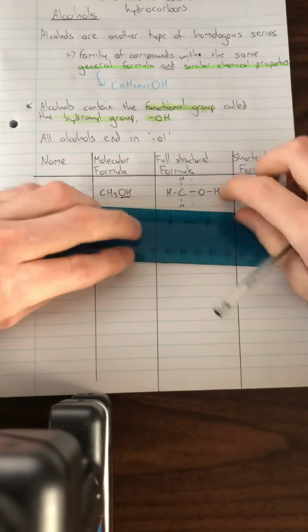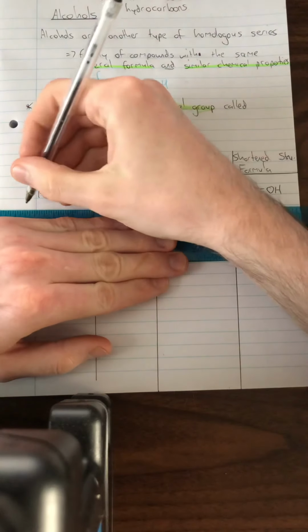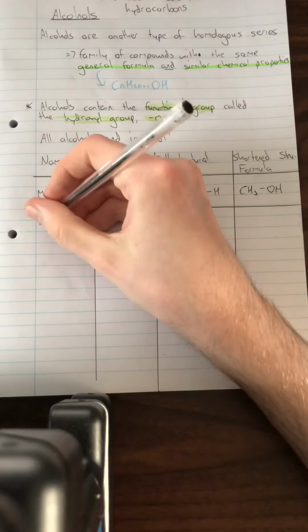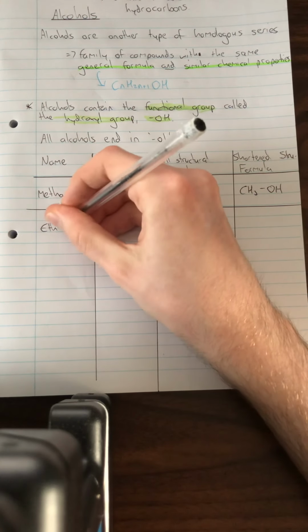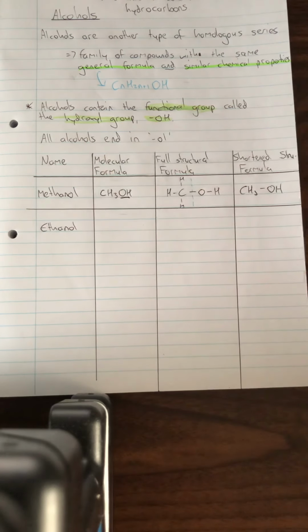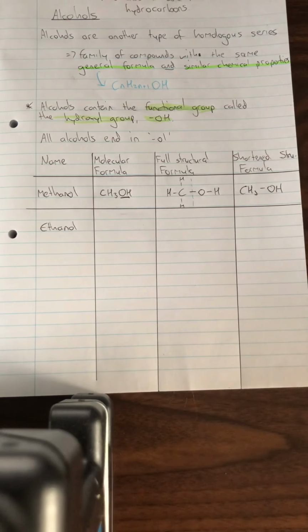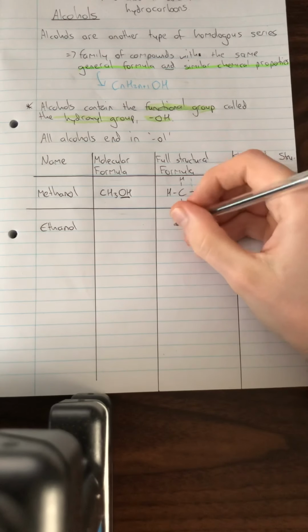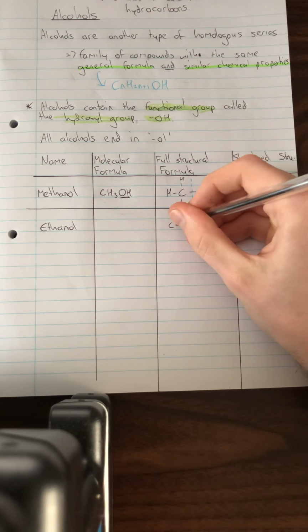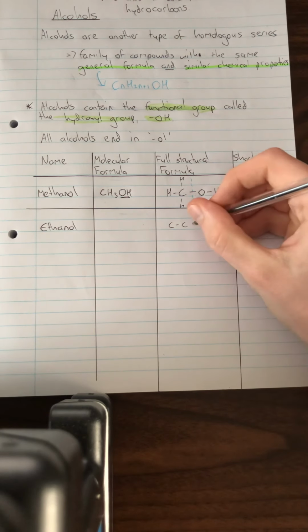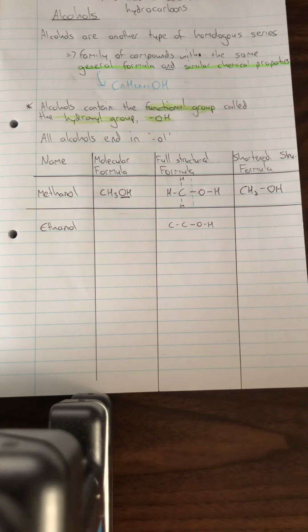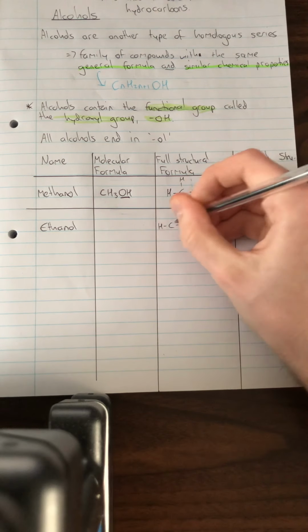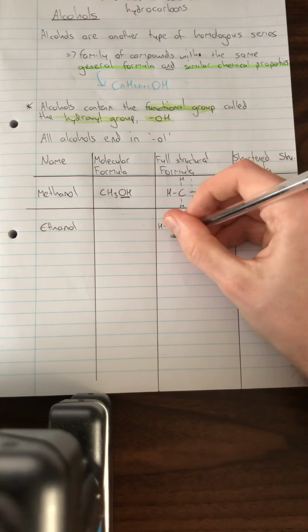So I'm going to go into the next one. So first one was methanol, the next one is ethanol. Okay, now eth is the prefix for 2 carbons, so we draw 2 carbons. 1, 2. It's an alcohol, so it contains an OH, so we draw that. Okay, and then we just fill in our hydrogens all around, like so.